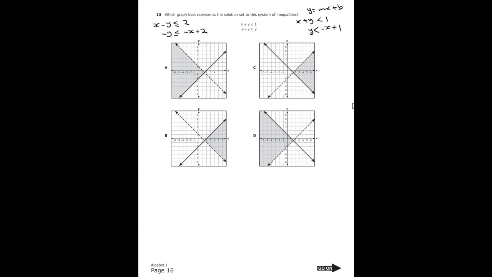And we always want y to have a coefficient of 1. So we're going to multiply everything by negative 1, and we're going to end up with y is greater than or equal to x minus 2. So we have to remember that whenever you multiply or divide both sides of an inequality by a negative number, you always have to flip the inequality to its opposite sign.